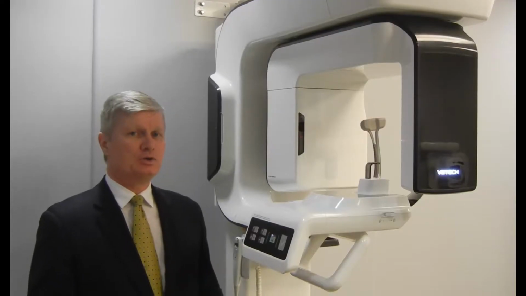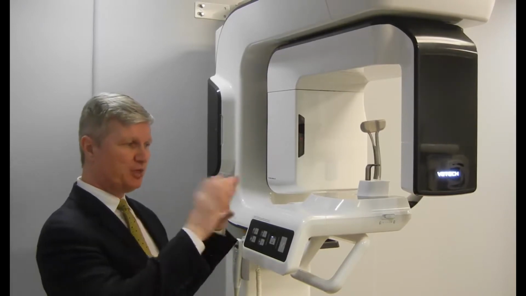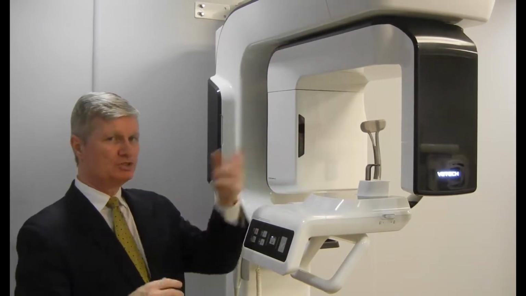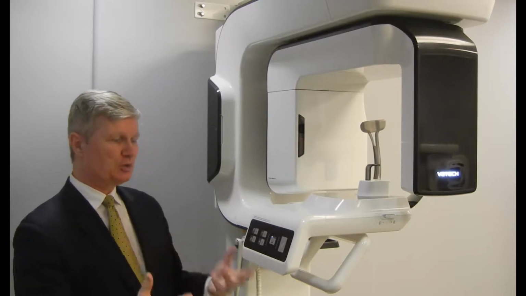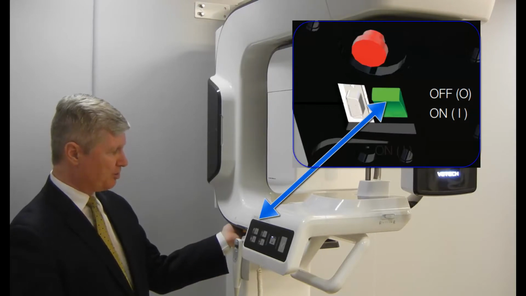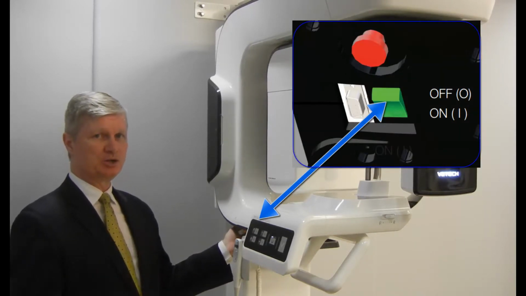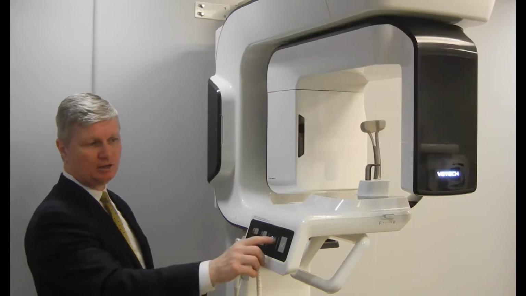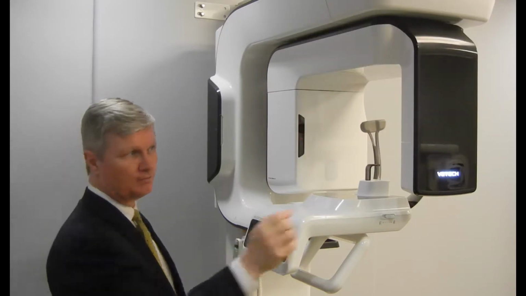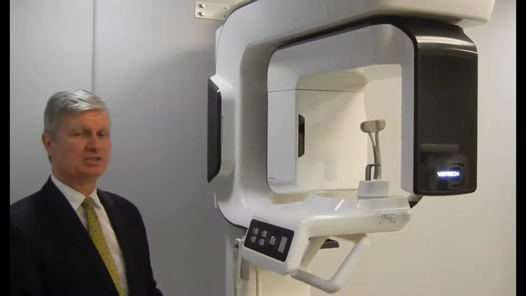In this video, we're going to review the major components of your PACS-i Smart Imaging System. And we'll start from the operator side here, and then we'll go to the other side here for the patient side. Starting with the most important, which is your power switch, located on the horizontal part of the device, which is a green toggle switch. When you come in the morning, flip the switch on, a light will illuminate. A light will also illuminate here for the temporal rods. The Vatech logo will also illuminate, as well as the green light at the top of our imaging system.